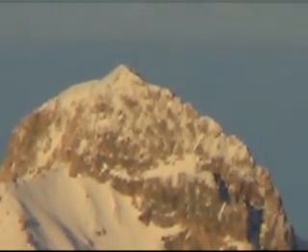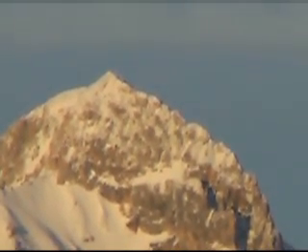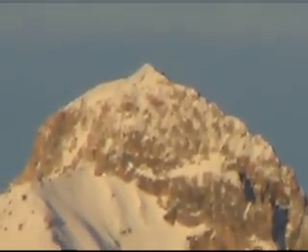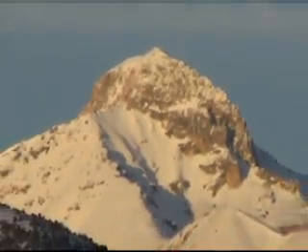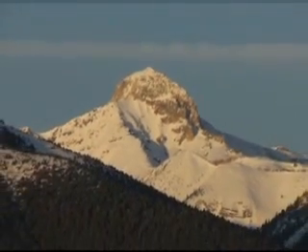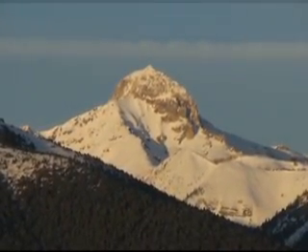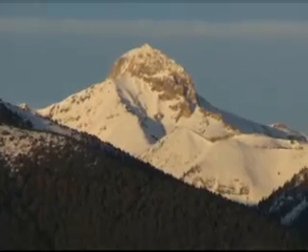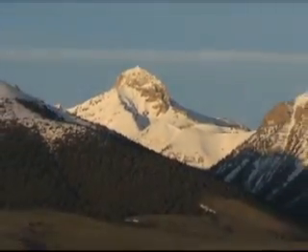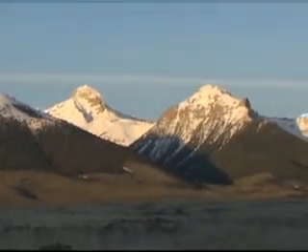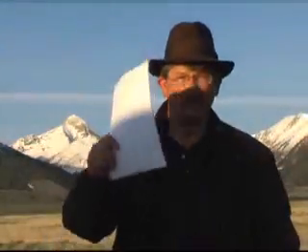This is the first time I've seen it not in snow for the last several weeks. I've been up here several times trying to get this picture. It's about time. It's quite a mountain, isn't it? It's a beautiful mountain. Woo, that sun's bright.